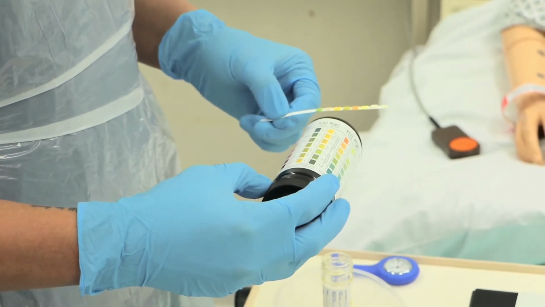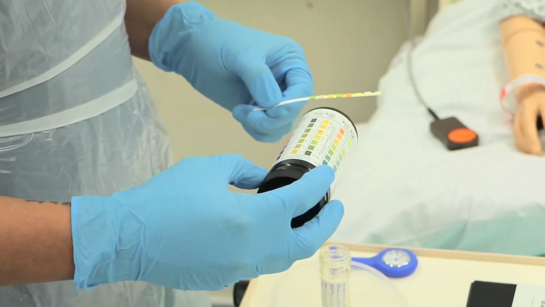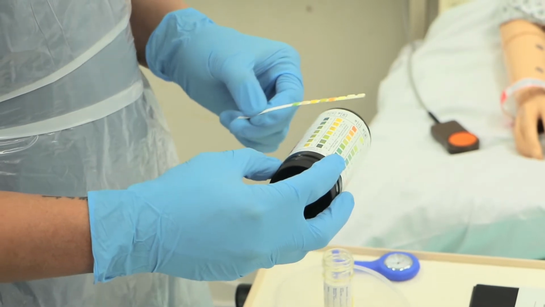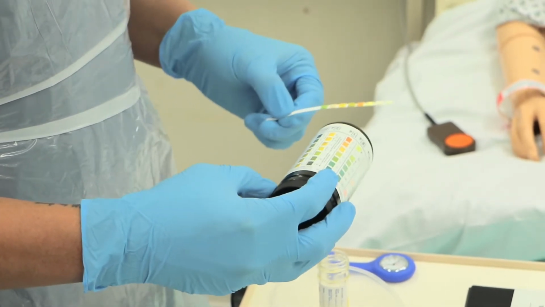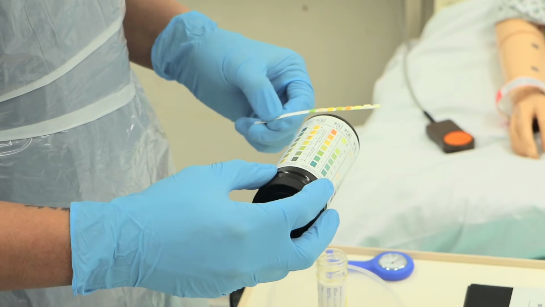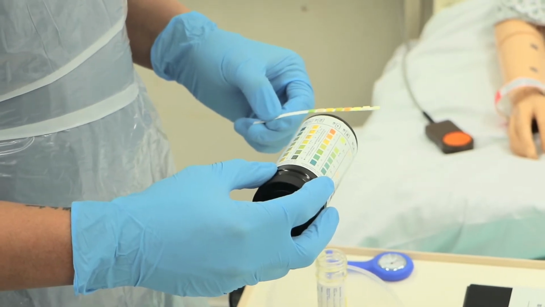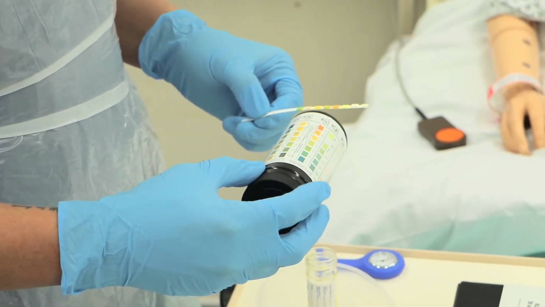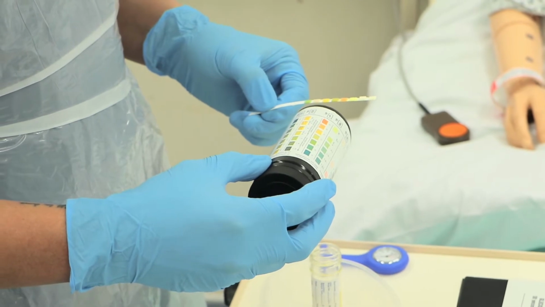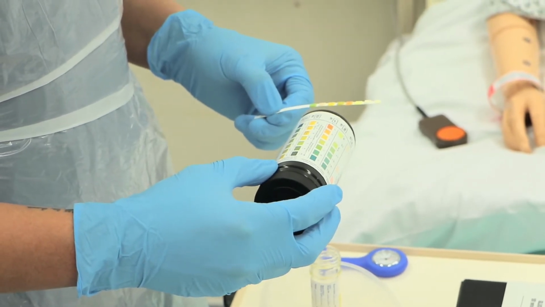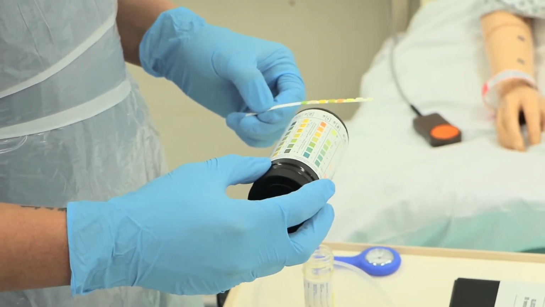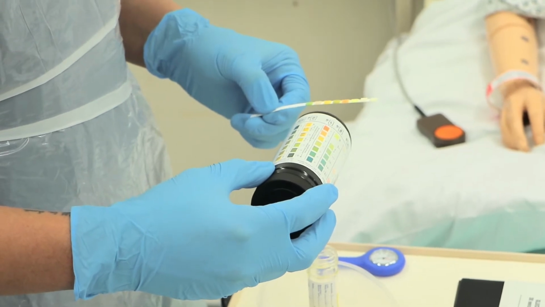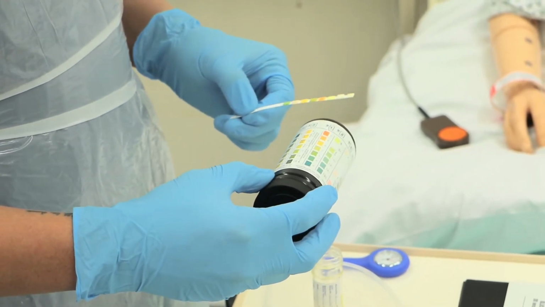5 seconds for specific gravity. 1, 2, 3, 4, 5. Specific gravity is 1.030. Another 15 seconds for blood. 1, 2, 3, 4, 11, 12, 13, 14, 15.